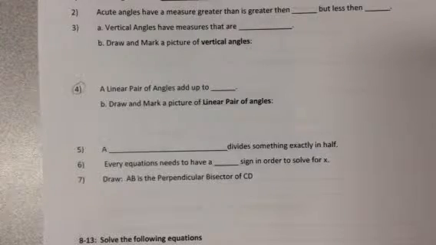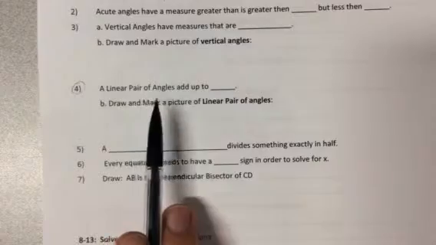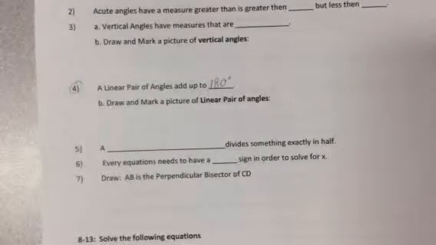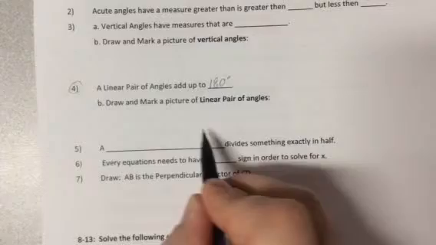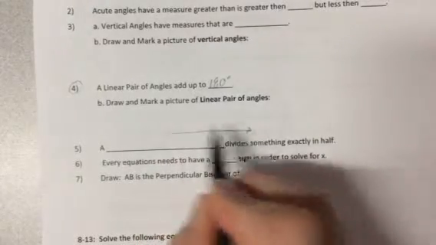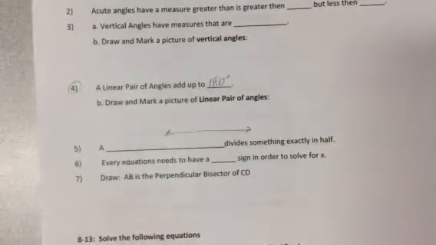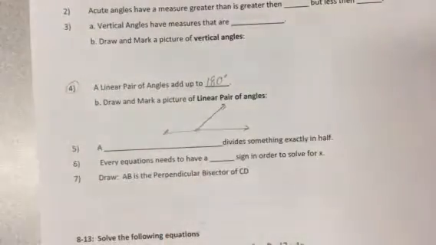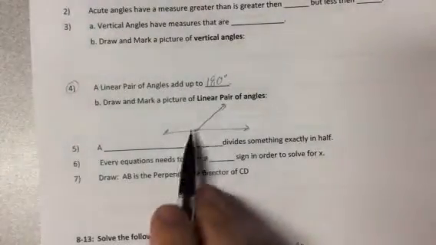start with number 4. Number 4 says a linear pair of angles add up to 180 degrees, and I'll show you why as I draw it. If I draw a picture of a linear pair of angles, I'm going to start with a line because a linear pair starts with a line. It's two angles together that are on a line.